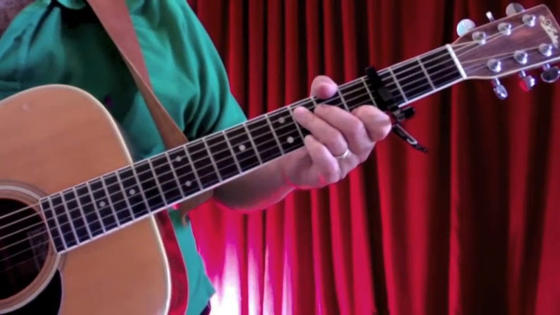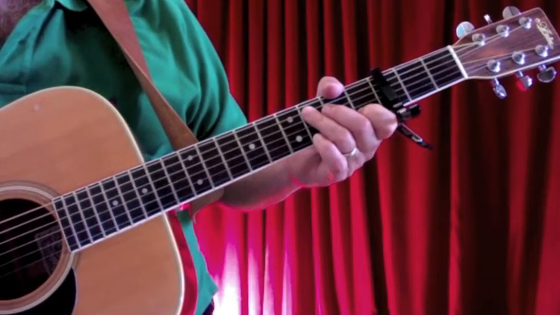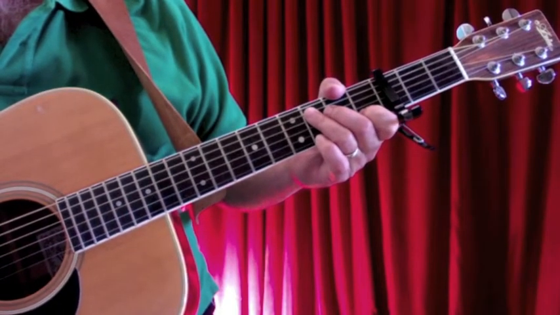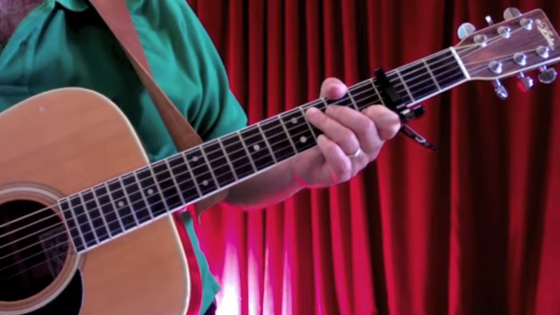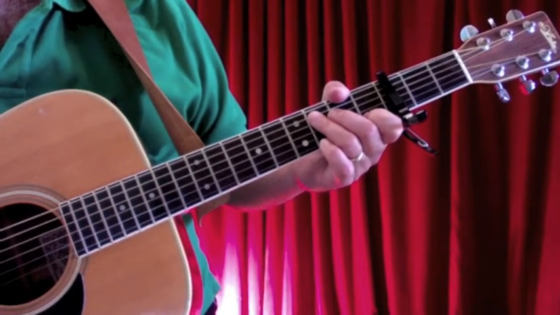Okay, let's get started with Landslide. And one of the really cool things about this song is that Stevie Nicks sang it originally, and with that sultry, husky voice, it lends itself very well to crossing over and having guys sing the song as well.